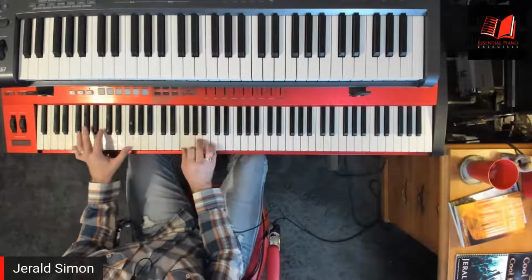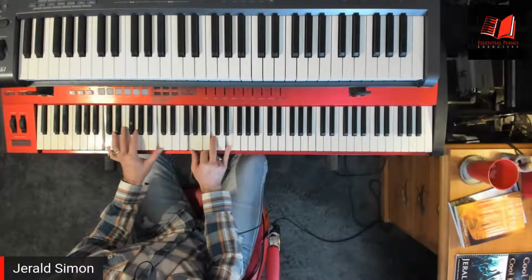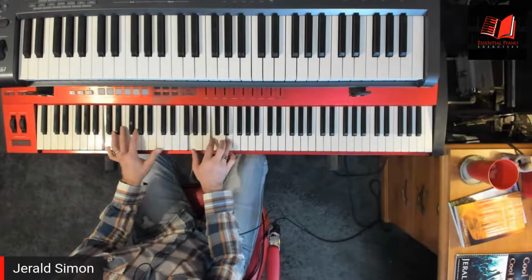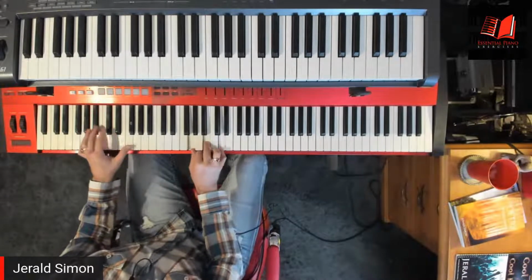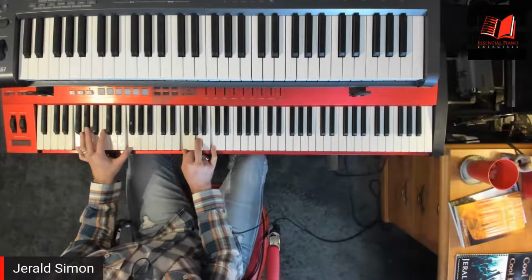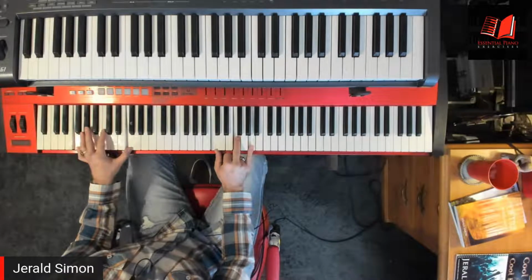Now I can do different inversions of those chords. I can start with a second inversion of the C major chord. I can go to the root position of G major, root position of F major, but I can then throw in a first inversion, second inversion.